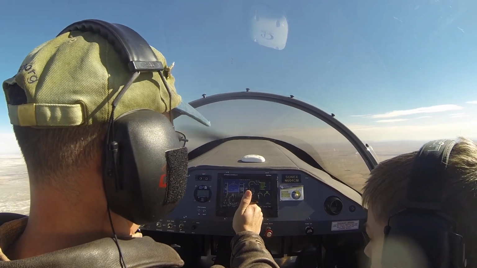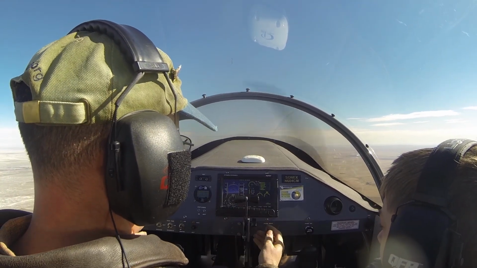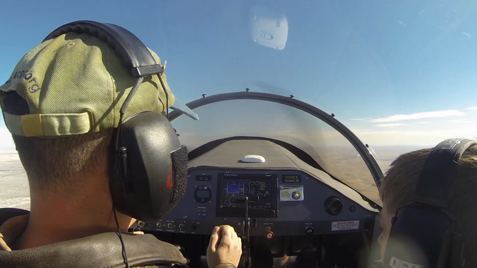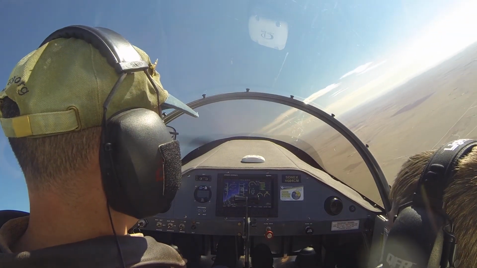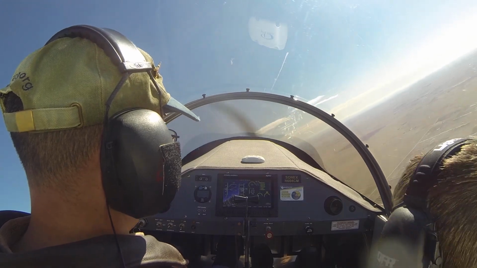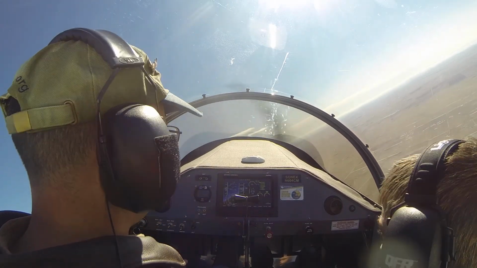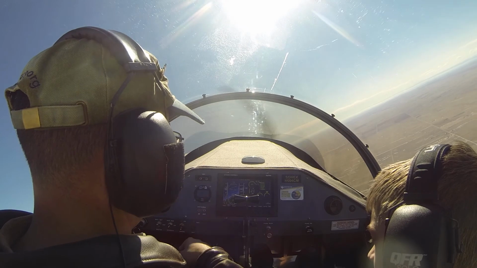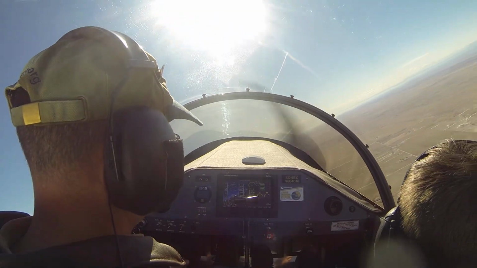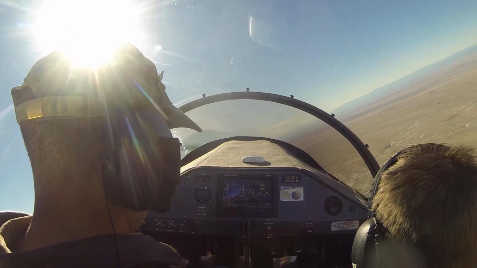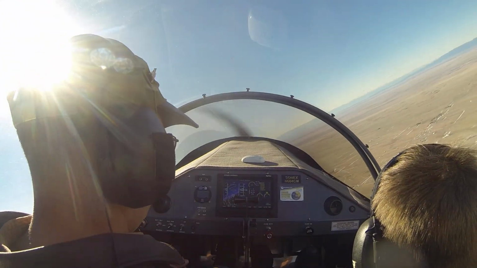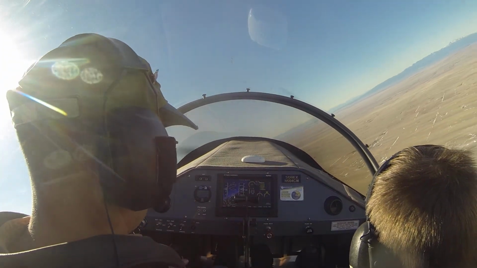Alright, I'm going to reduce power. Set up a turn. I don't want to do too much here, so we're at about 30 degrees. And we're just going to slowly decelerate in the turn. And we're definitely not going to correct with aileron. We're going to use rudder if we get some wing drop or something like that.